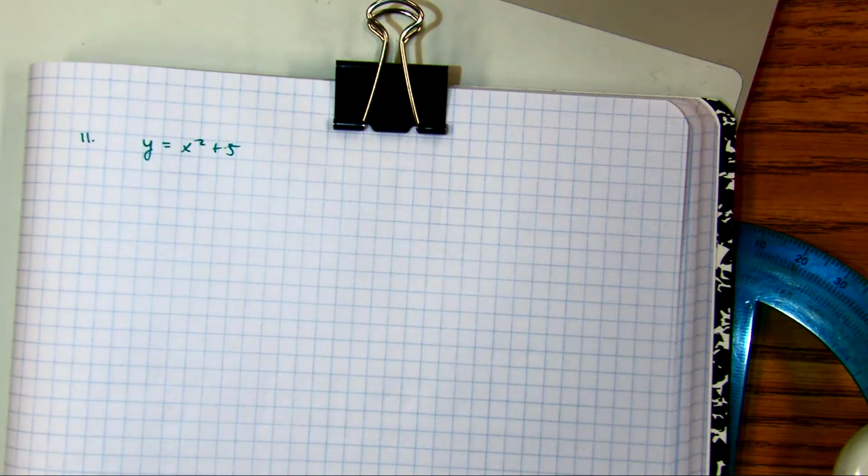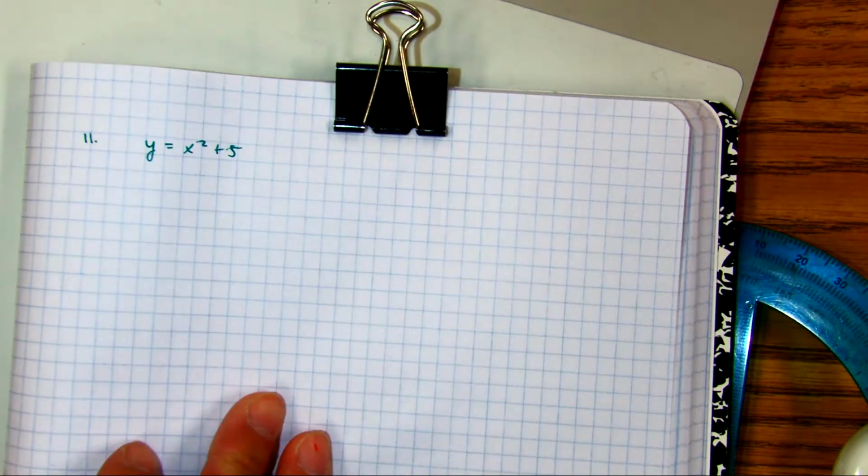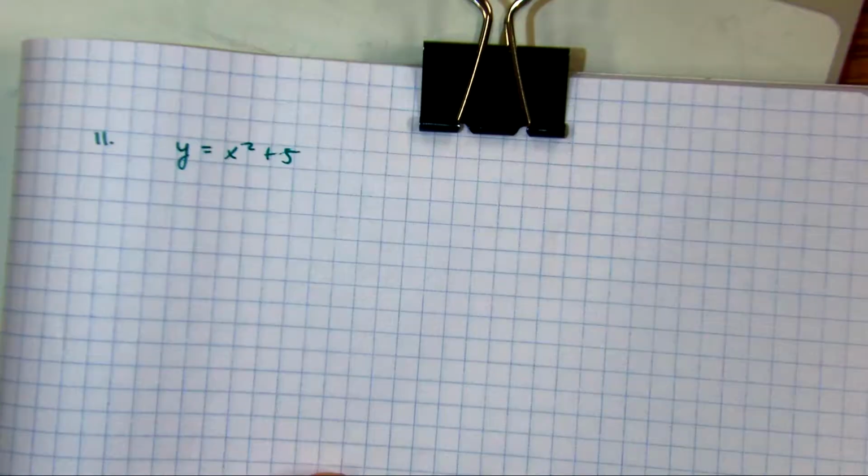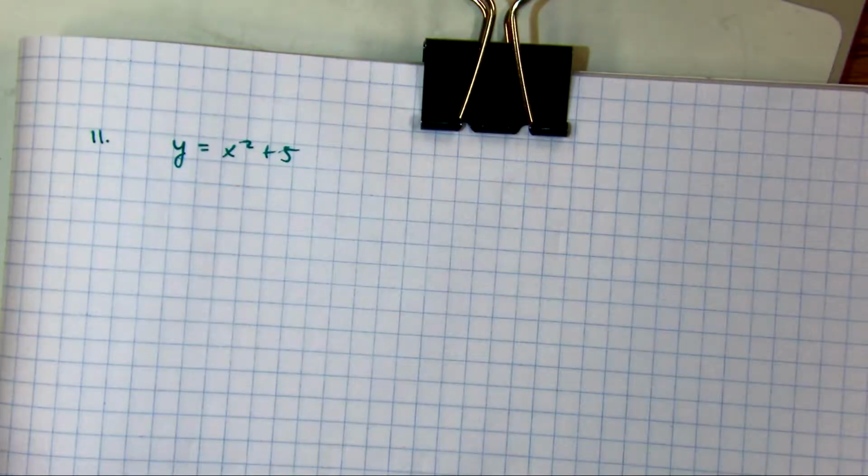Jonathan V, how do we take the inverse on this? Algebraically, what do you do? Do we have an f of x? So do I have to do that? No. What's next?